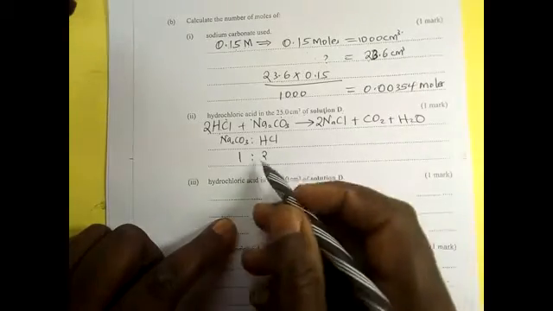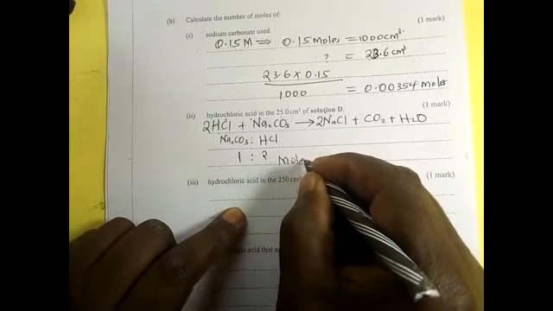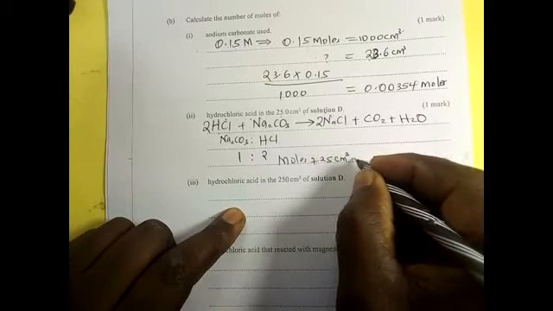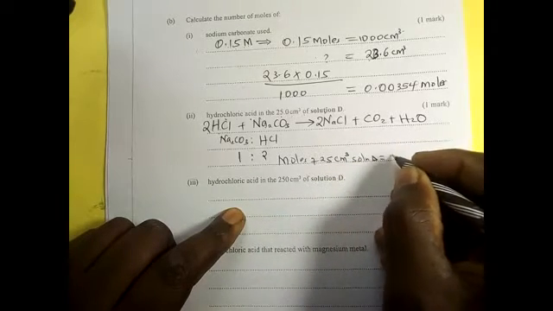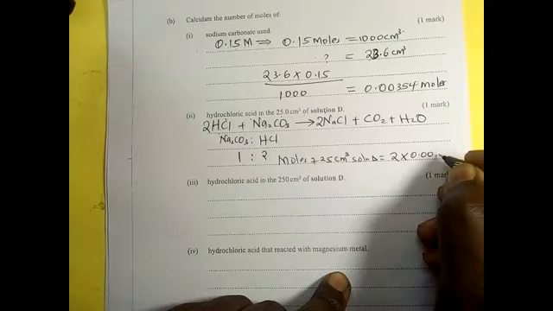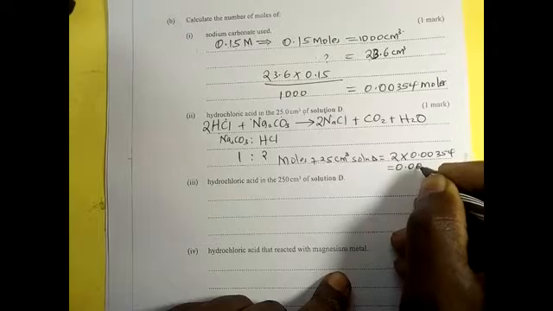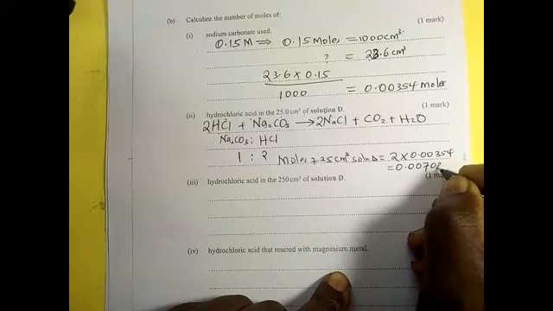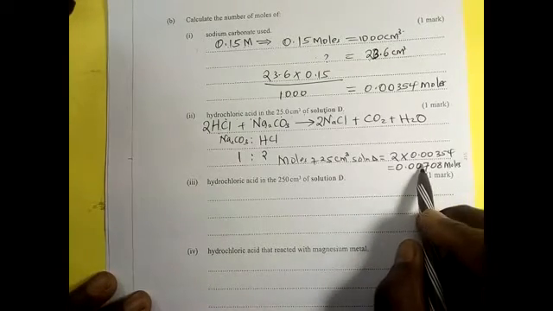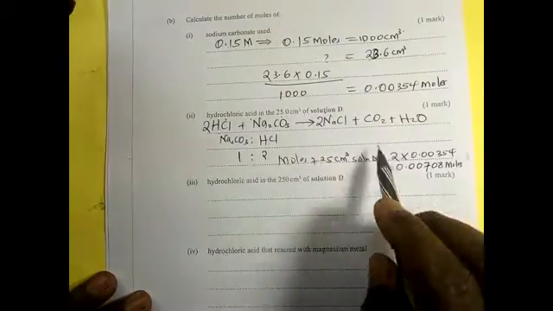So it means that the number of moles of HCl in 25 centimeters cube of solution D is equal to 2 times 0.00354, which will give us 0.00708 moles. That is the number of moles of HCl that reacted with the carbonate, because 25 was pipetted from solution D.